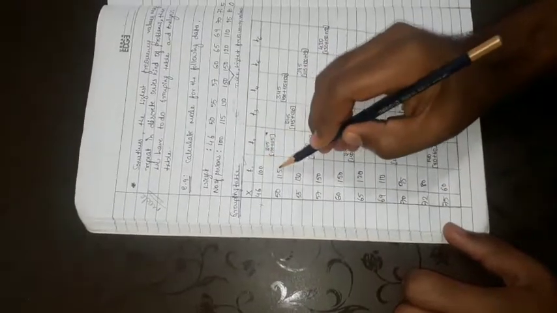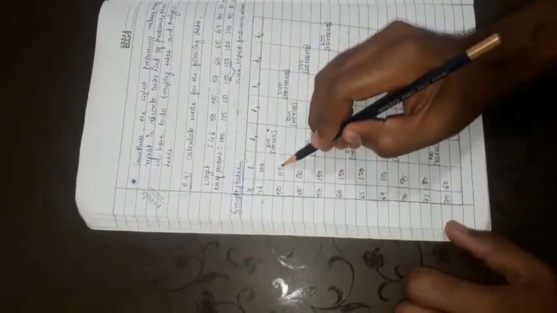In the f2 and f3 columns, we just add up numbers. See, 100 plus 115, you will get 215.